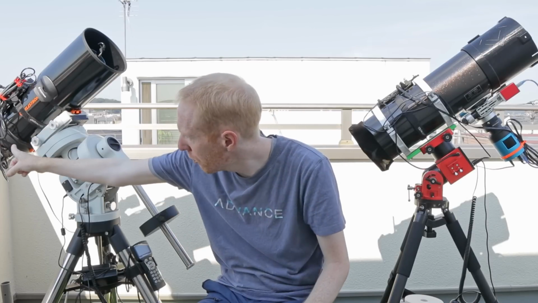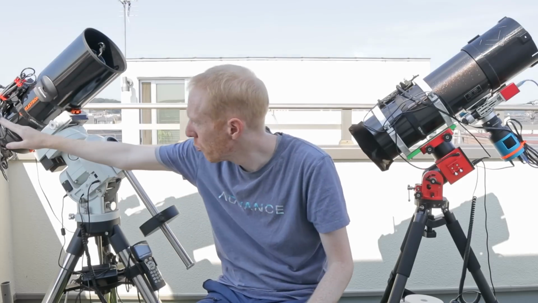Obviously, again, you can solve that for Hyperstar by using a focal reducer instead of Hyperstar. So you just remove the Hyperstar lens and you reuse the Celestron C6 telescope.